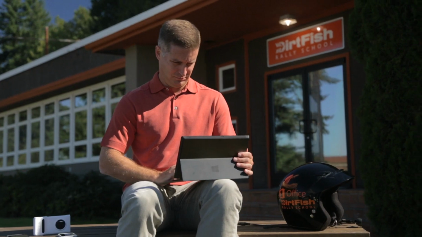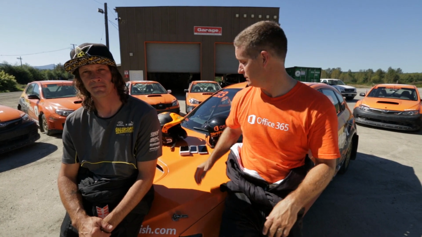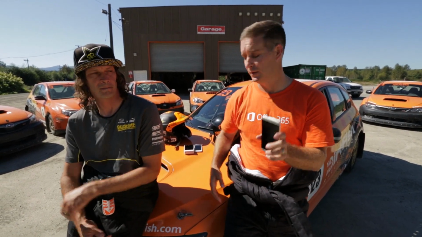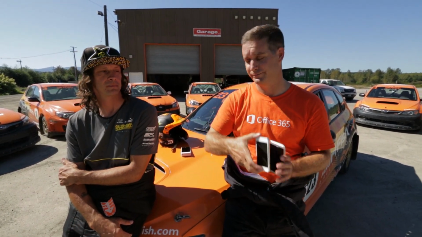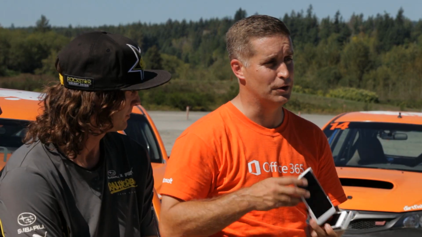Usually, a course like this takes 5 minutes to complete using pretty complicated pace notes like this. We're not going to use those today. Instead, we're going to use Office Mobile to connect with pace notes we created earlier on our Surface Pro and uploaded to the cloud. We're going to do that with 3 different mobile devices. First, with this Android phone. Second, with this iPhone. And third and last, with this Nokia Lumia Windows phone. And I should point out, I've never done anything like this before.